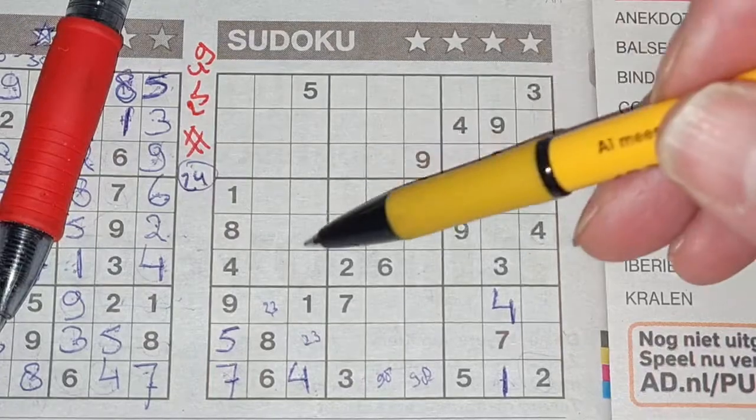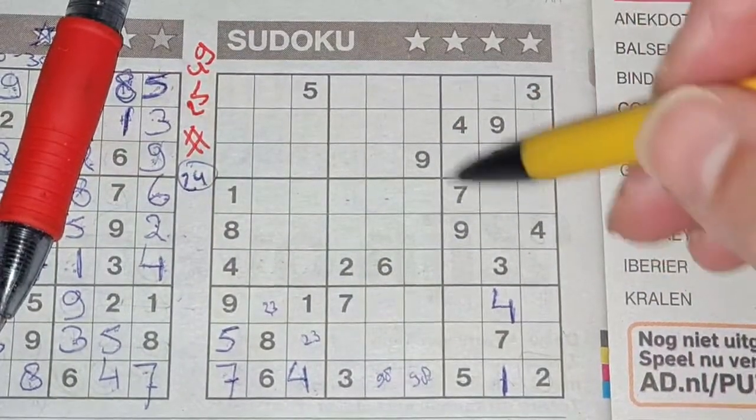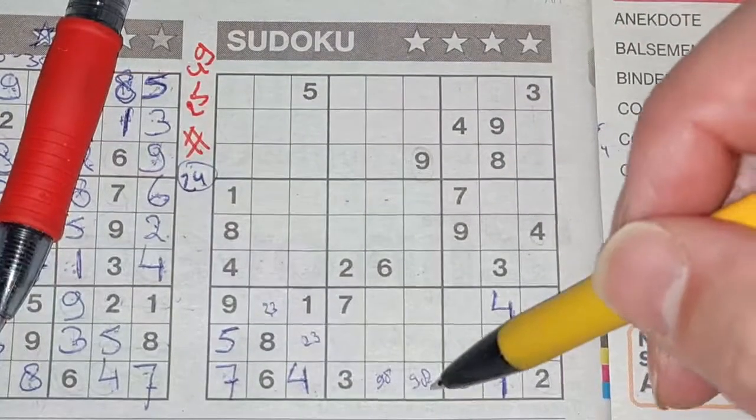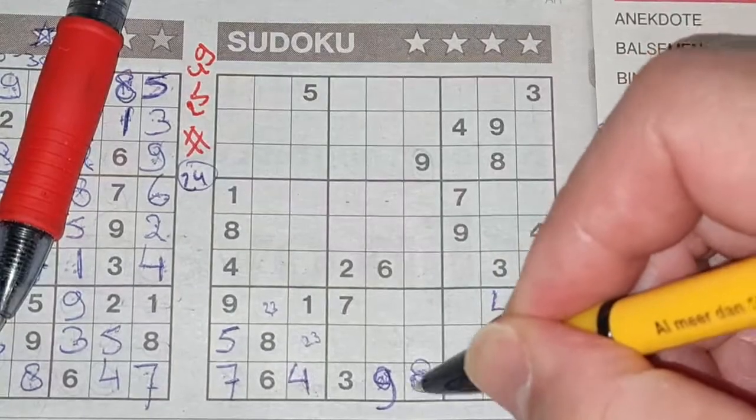Yeah. We have a 9 here. So this box cannot be 9 anymore. That box should be a 9. This box should be an 8.